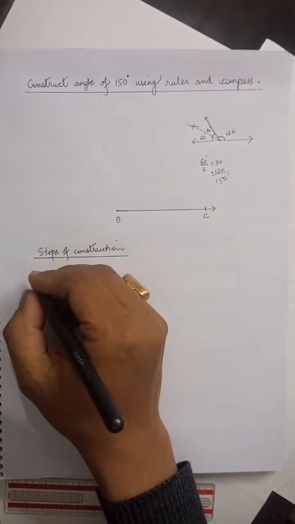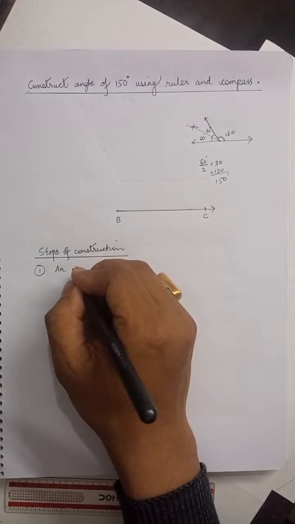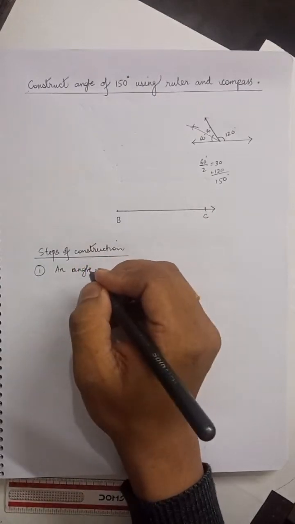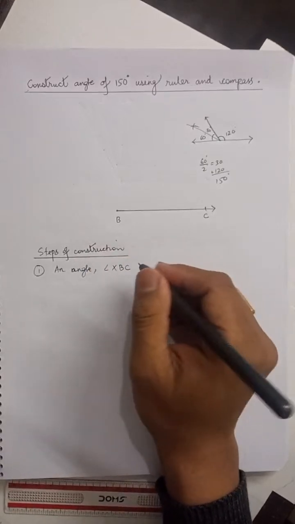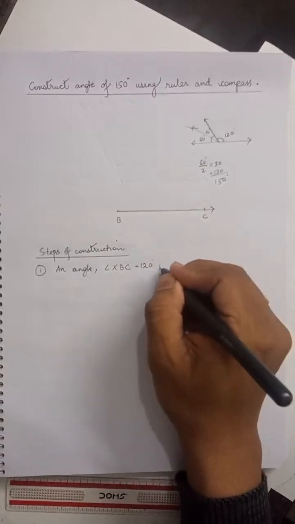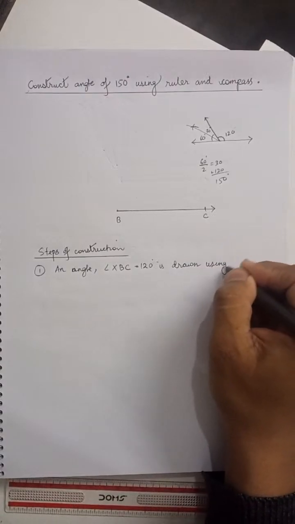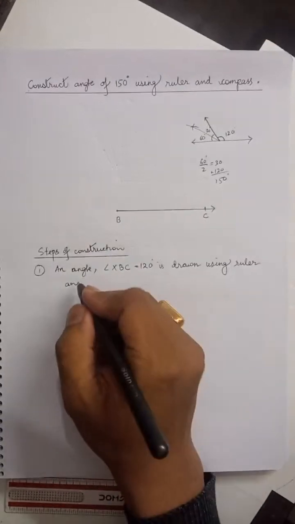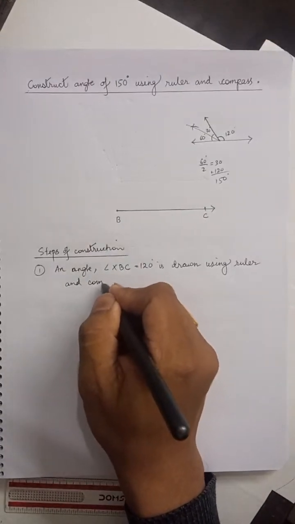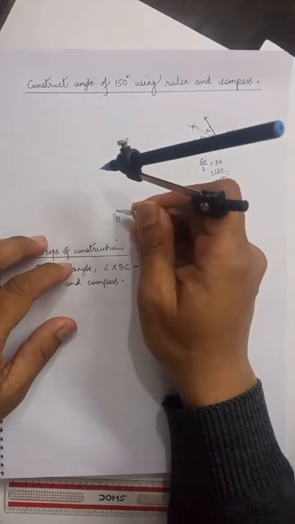So I will write, beg your pardon, an angle XBC equal to 120 degrees is drawn using ruler and compass. So let us construct it, ruler and compass. Let me very quickly draw the angle.